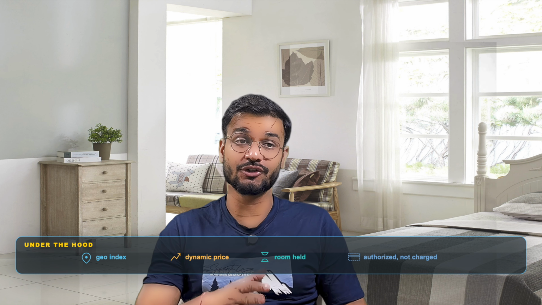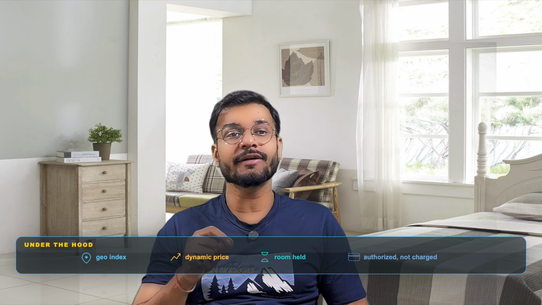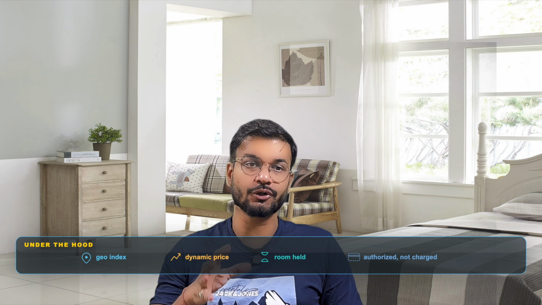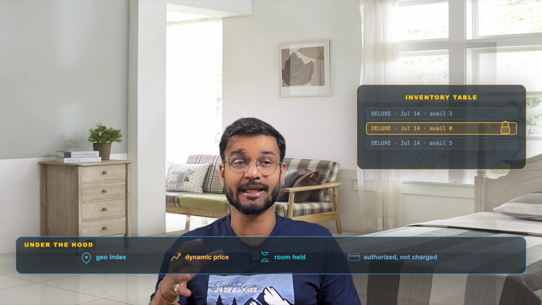Your search hit a geo-indexed database across dozens of properties. A pricing engine ran dynamic pricing rules in real time. The system held that room for you while you entered your payment. Your card was authorized but not charged yet. And somewhere in a database, a row was locked so nobody else could book that same room.